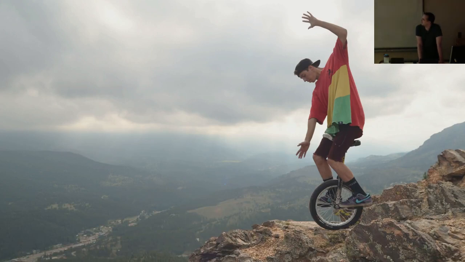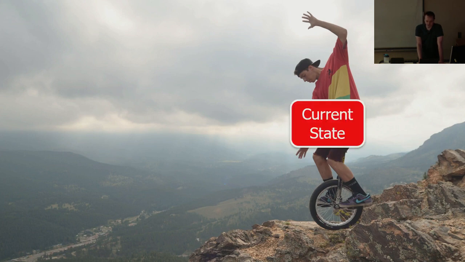Here's another example. Let's say you're this guy. You probably don't want to do this. Maybe it's exciting, maybe it's not. But this is my current state. Not my current state, because I'd definitely be going over the cliff. But let's say you're in this state. Let's say you're really good at this.